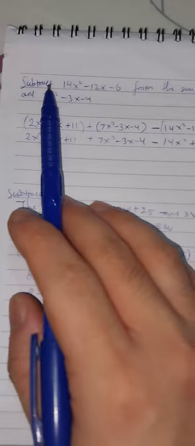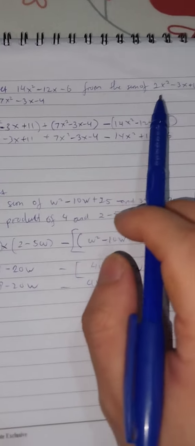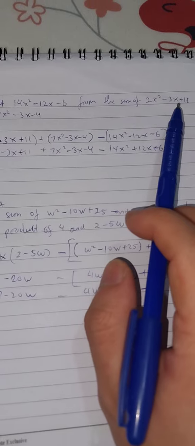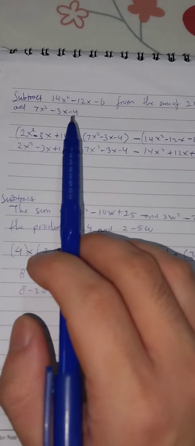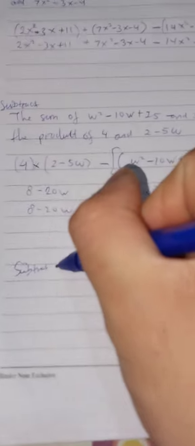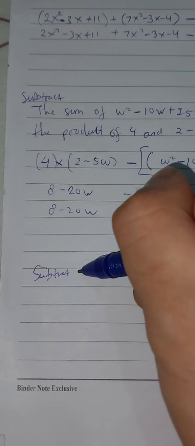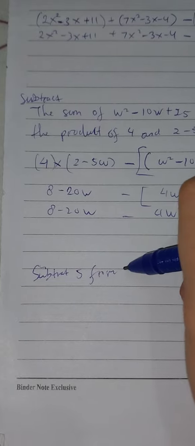Alright, Darren. So for 10a, subtract 14x squared minus 12x minus 6 from the sum of 2x squared minus 3x plus 11 and 7x squared minus 3x minus 4. Now, if we look at the easiest example, let's say subtract 5 from 7.